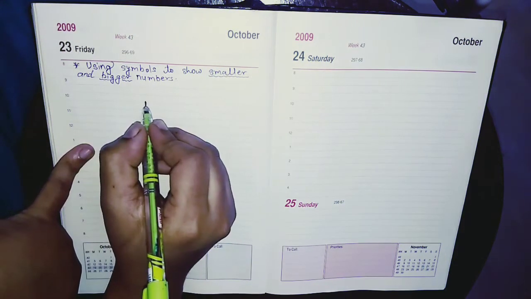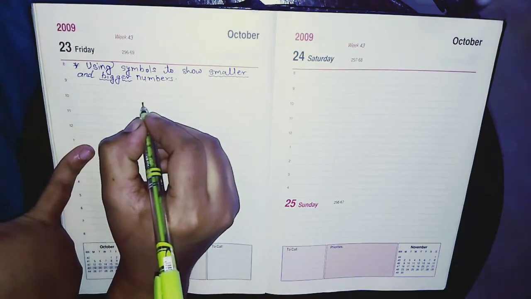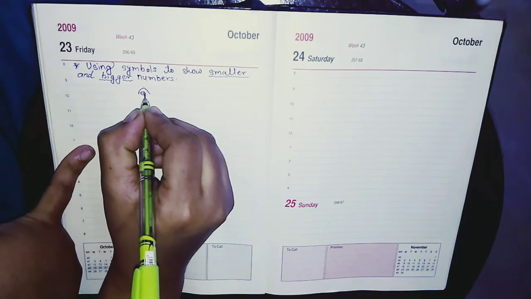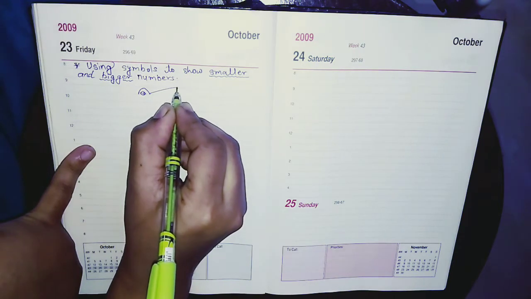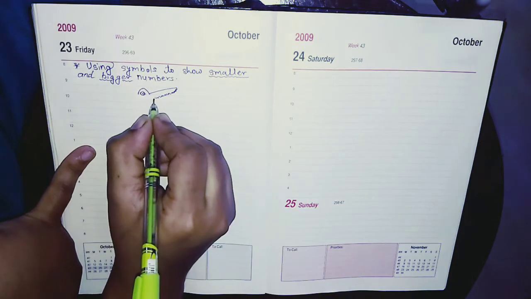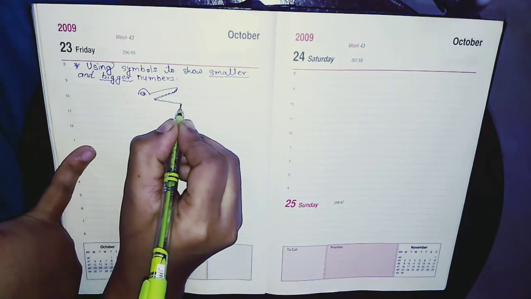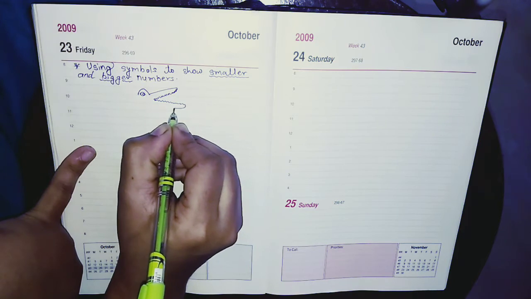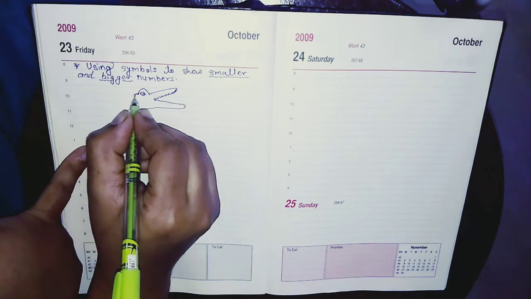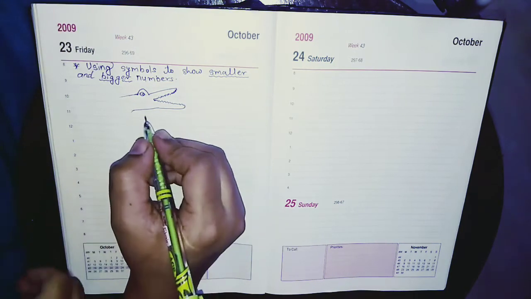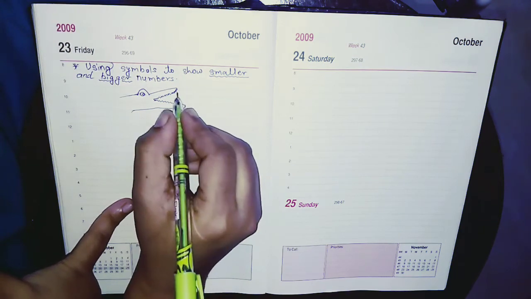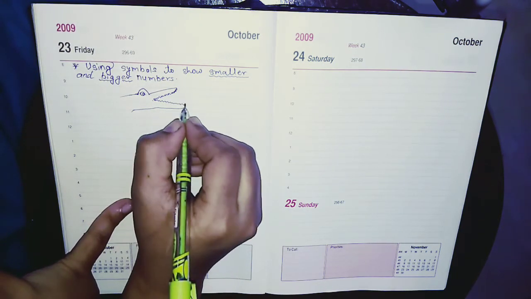In the previous session, I explained about alligator mouth. Now I'm going to draw a small alligator mouth. I'm not that neat in drawing, but I will try. Just to help you explain this, assume that it is an alligator mouth. Now this is an alligator. This is the closed end and the open end.